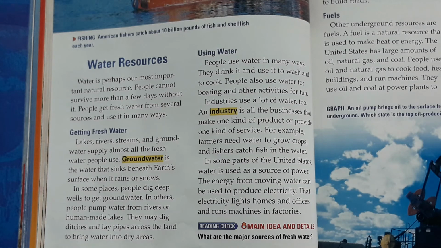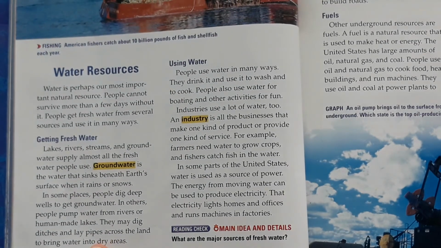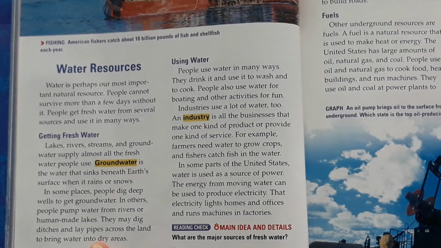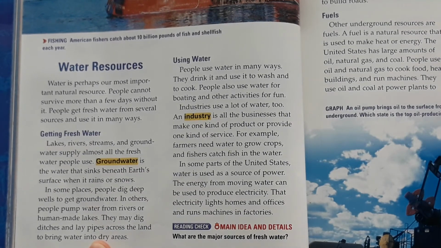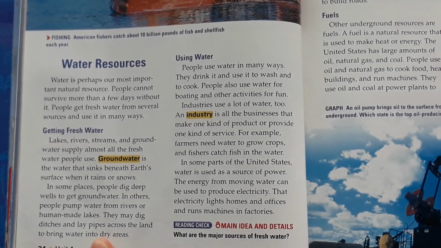Using water. People use water in many ways. They drink it and use it to wash and to cook. People also use water for boating and other activities for fun. Industries use a lot of water too. An industry is all the businesses that make one kind of product or provide one kind of service. For example, farmers need water to grow crops, and fishers catch fish in the water.